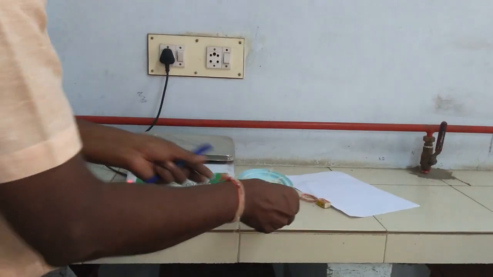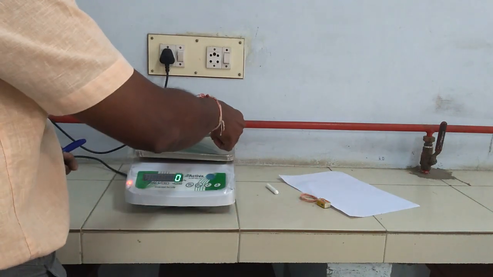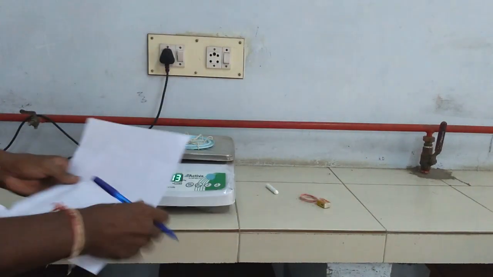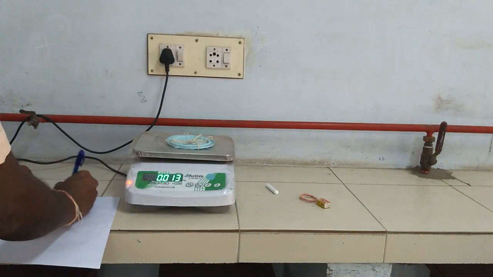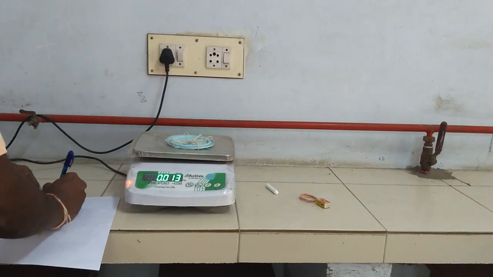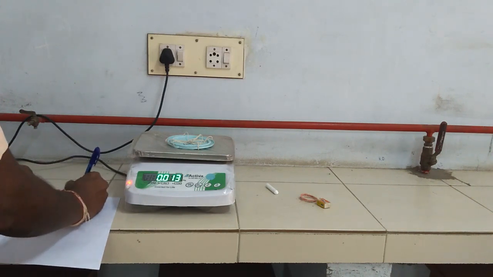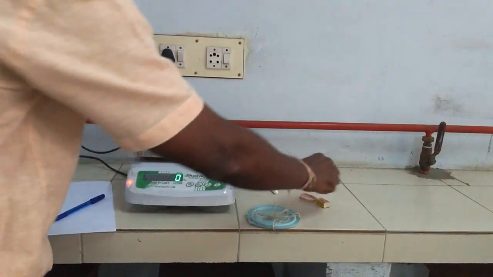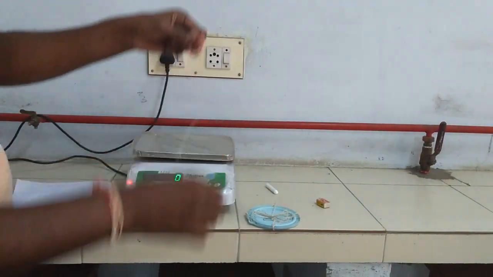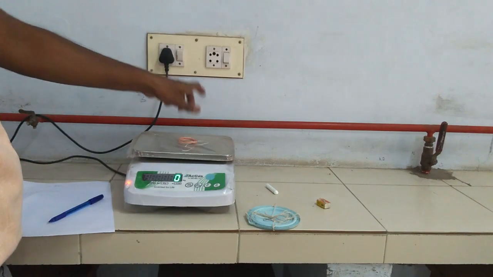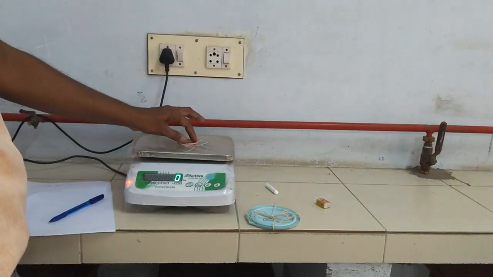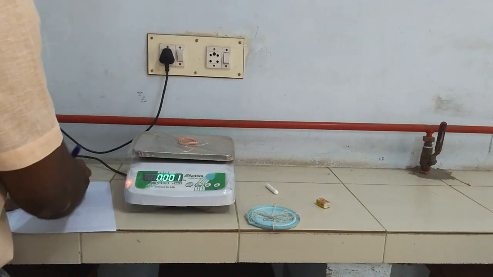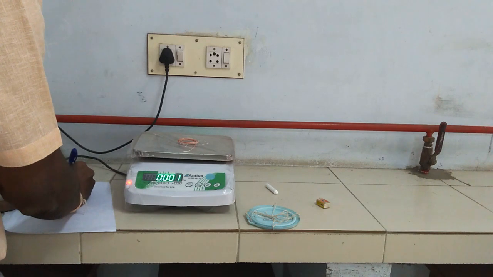The apparatus required: AC mains source, pulley, metal rod, scale, fan, thread and plug. Initially, we measure the mass of the pan, and the mass of the thread. Finally, we measure the length of the thread.